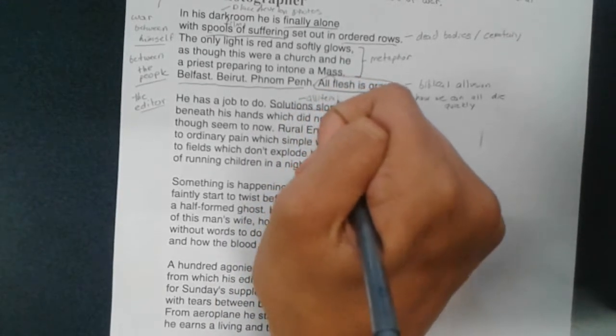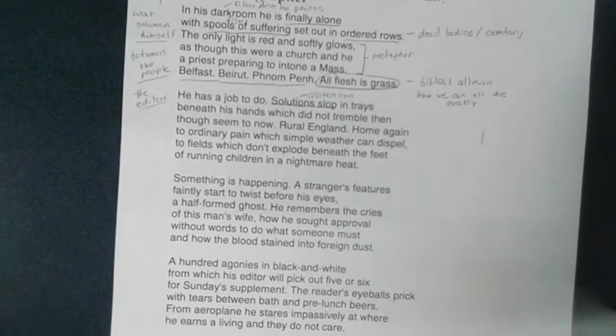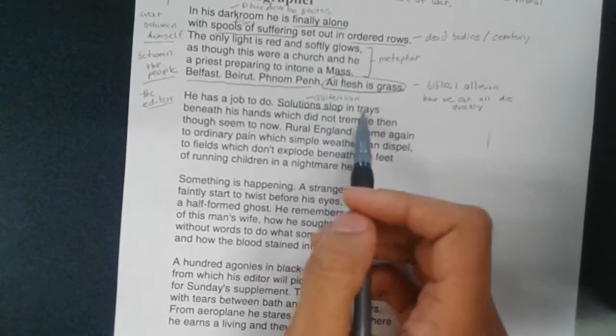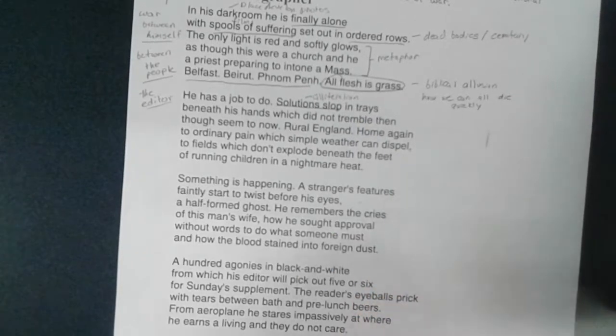And we also thought that this could be representative of blood gushing out in wars. That's what he saw, all this blood slopping out of the dead bodies, or people getting shot down and sprays of blood just coming off. And it also has the double meaning in that the solutions in the trays are representative of the developing solution that he's using to make the photos.